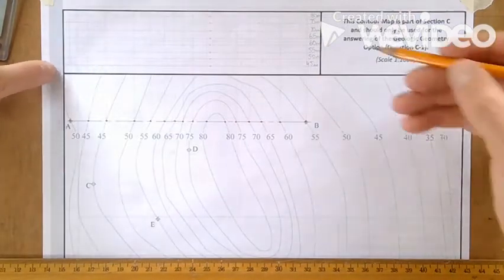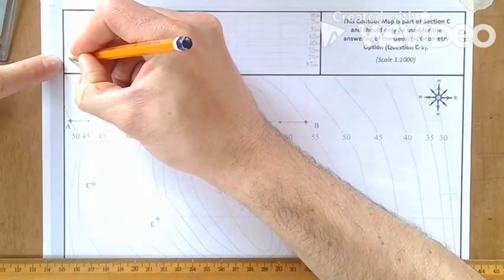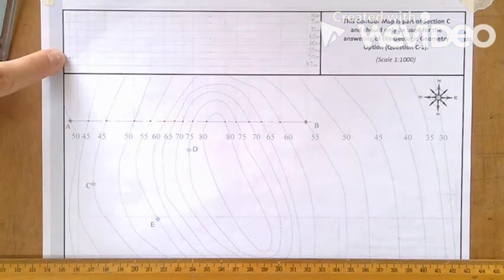Okay, so now we're going to identify where each contour is. That's on the 50 meter contour, so you go up to the 50 line.